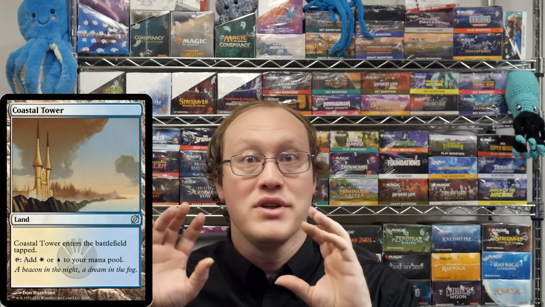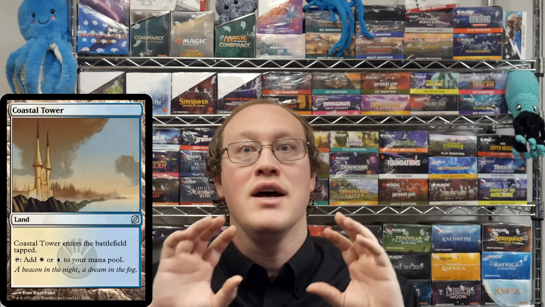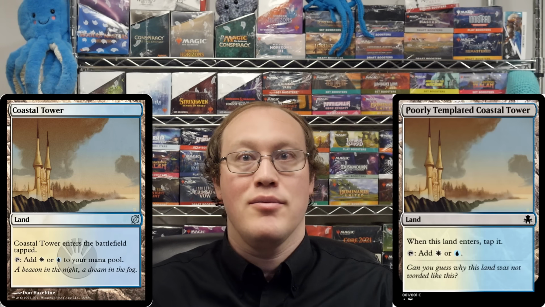Next, have a look at this Coastal Tower. It has an ability that makes it enter the battlefield tapped. Now, this is called a replacement effect because it replaces the normal default event of Coastal Tower entering with entering tapped. Can you guess why this card couldn't have had a simpler triggered ability to accomplish this? Something like, when this land enters, tap it?